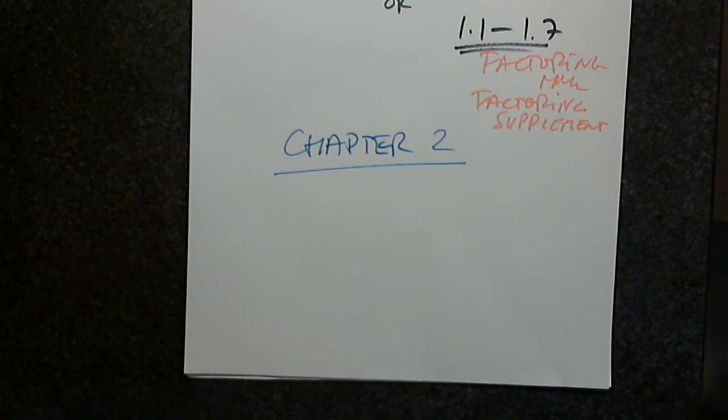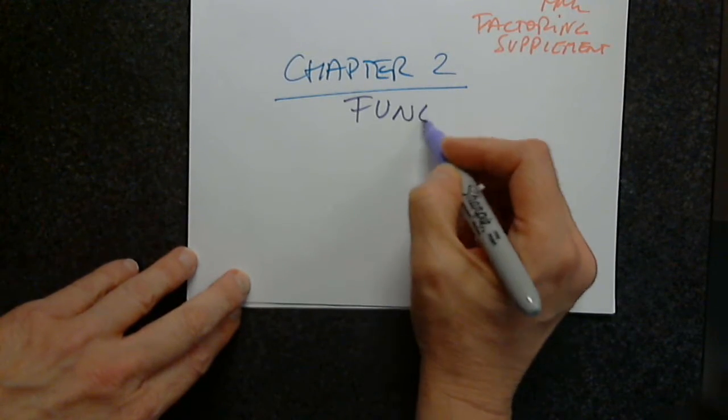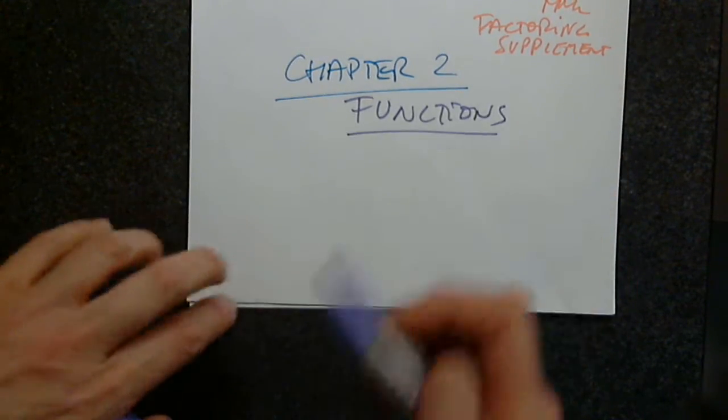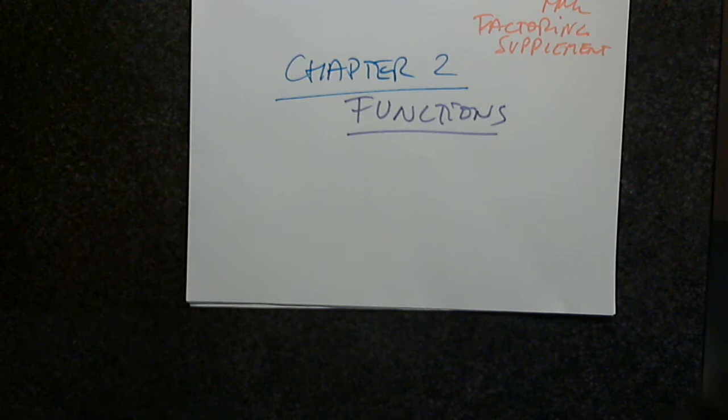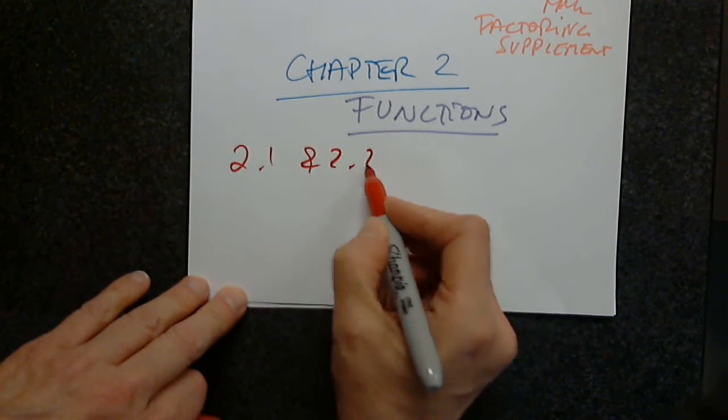Okay, so in chapter 2, we're going to talk about functions. Chapter 2 is a long chapter. It has 8 sections. However, 2 of those 8 should be super well known. It's okay even if you don't remember them, I'm going to cover everything in those sections as well. So let's start with 2.1 and 2.2.